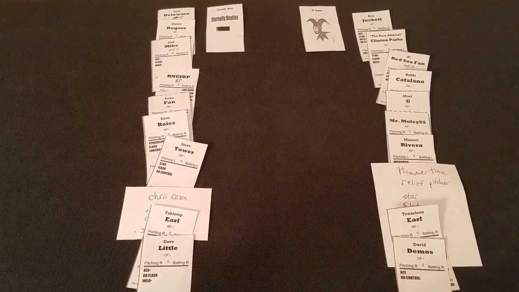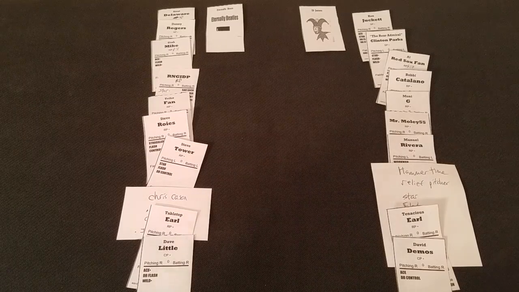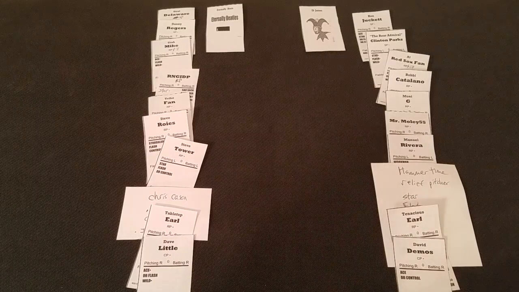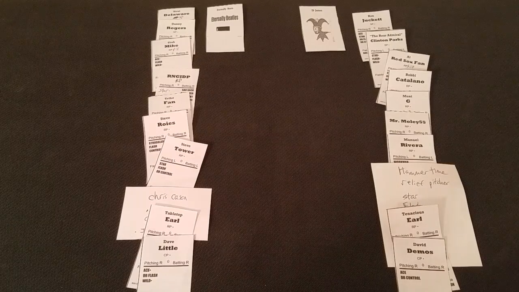All right, so for Team ID Jester, starting catcher or catcher one, I guess it's not really a starter and a reliever and a bench guy.